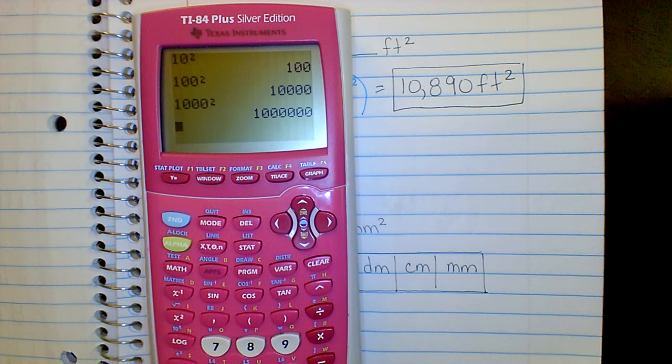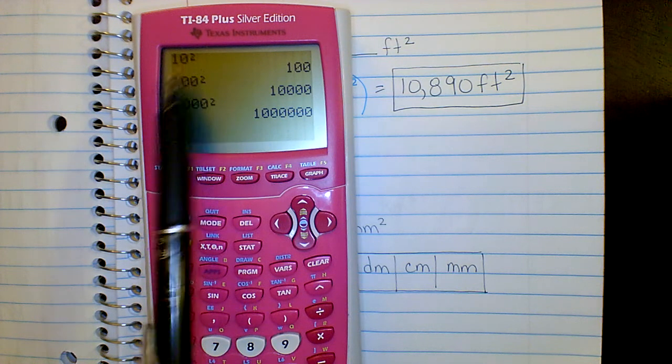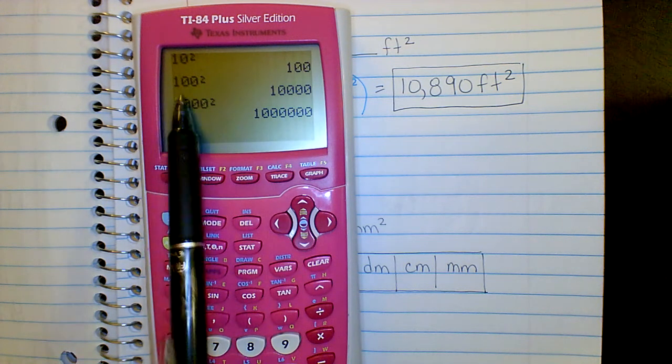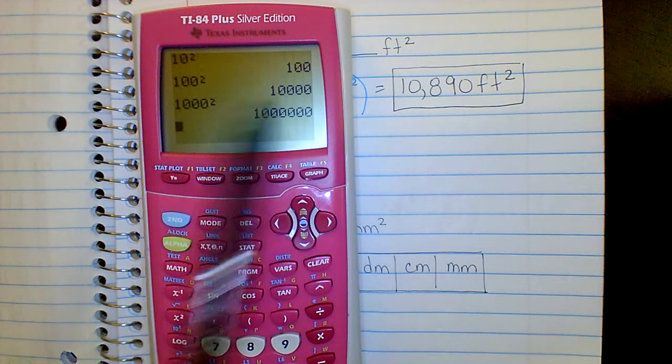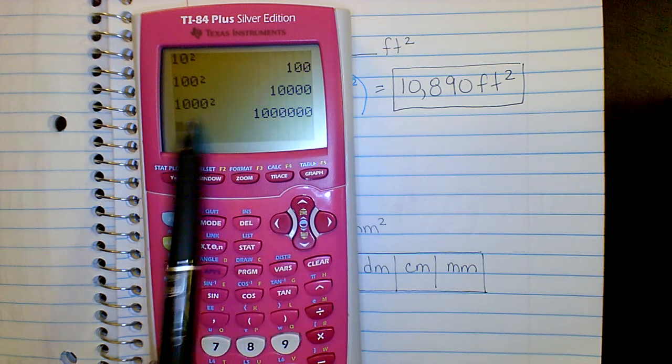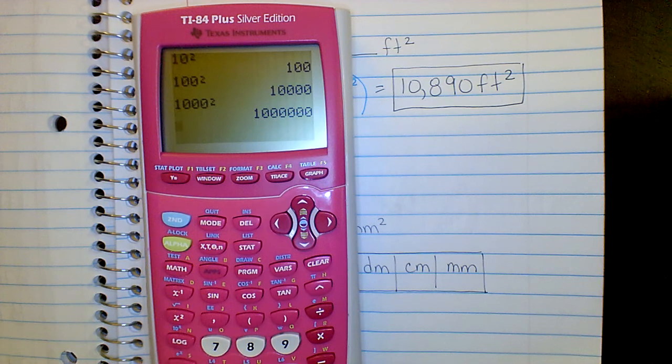So what's happening each time? When you square a power of 10, you double the place values. So 10 to 100, 100 to 10,000. So look, 2 zeros, 4 zeros, 1 zero, 2 zeros, 3 zeros, 6 zeros. So you're doubling the place values.